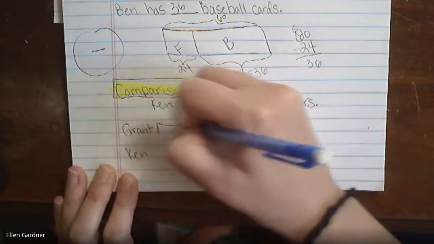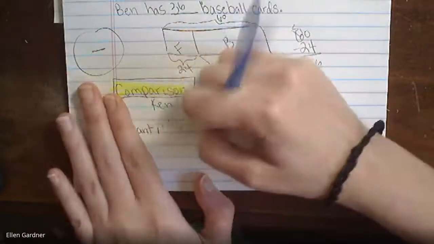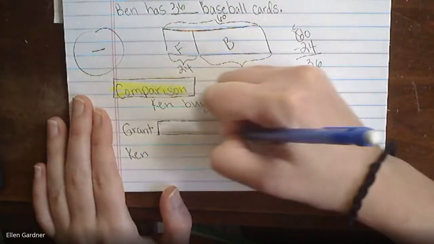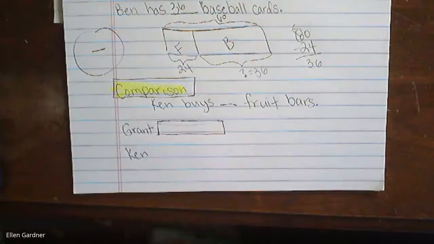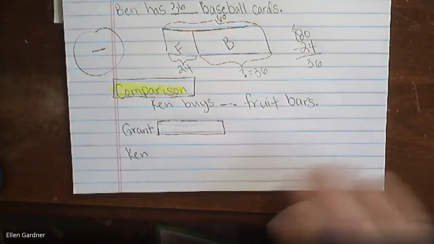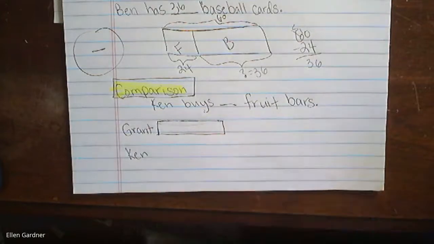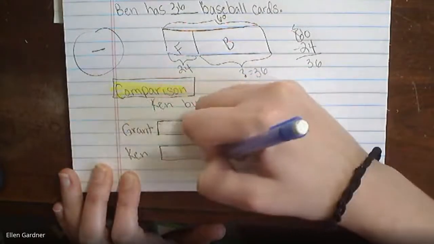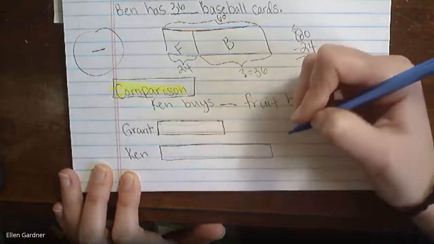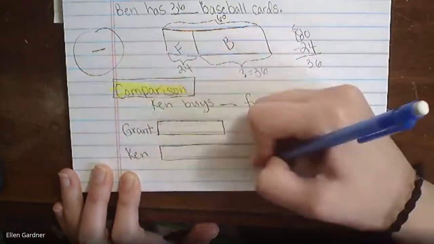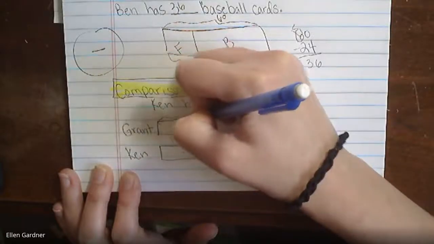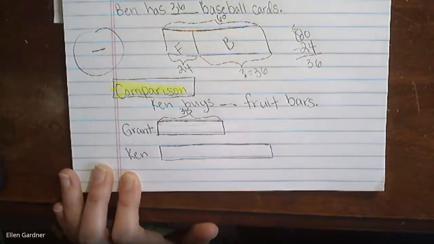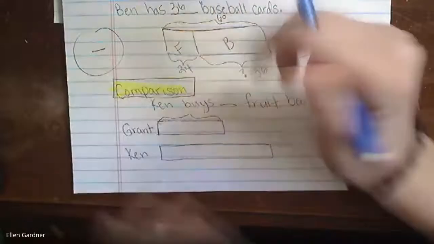Now, Grant did not buy as many fruit bars. And it might be running out of space because I'm trying to fit it all into one spot here. But if you would like to start a new page, you can do it on the back of the page you're on. Ken bought more fruit bars. Now our numbers here, for Grant, he bought 345 fruit bars. I'm sorry that number is kind of small. Let me see if I can make it a little bigger.